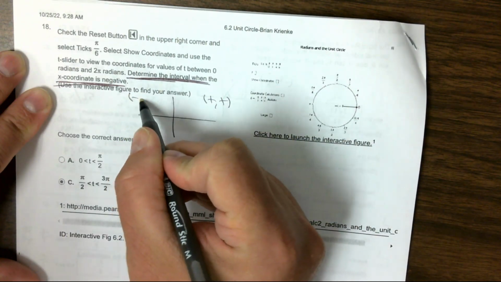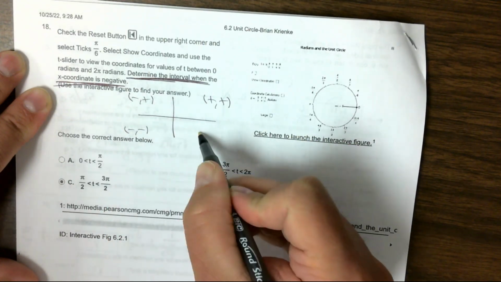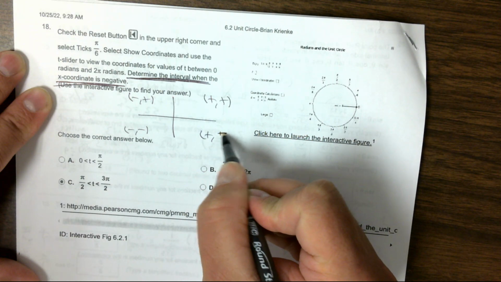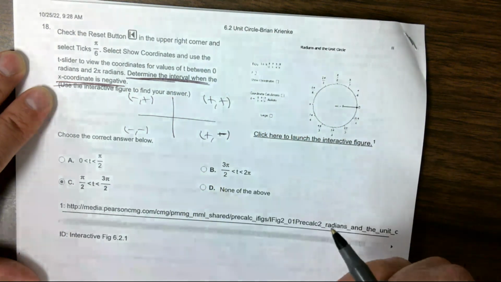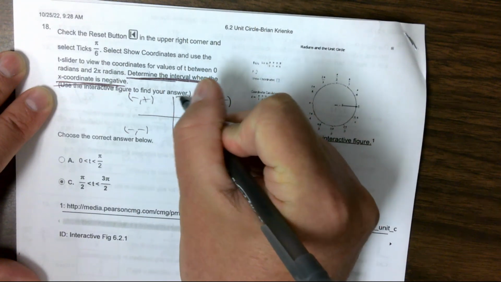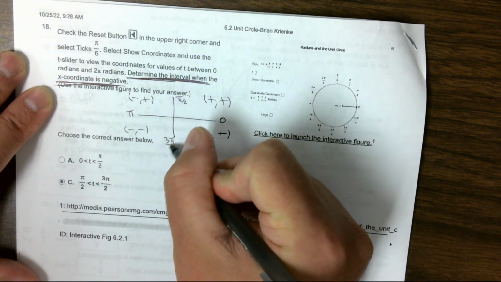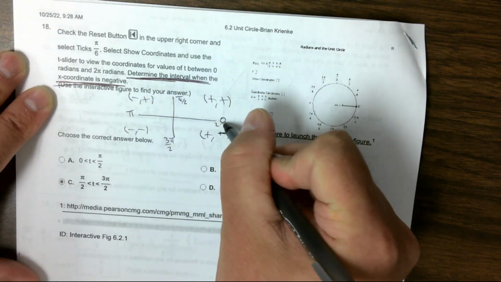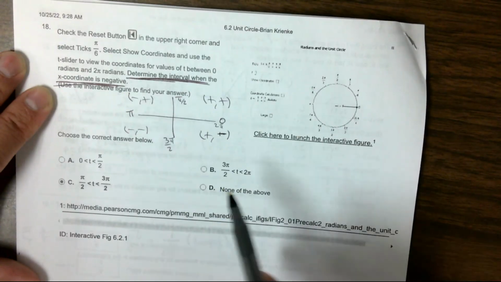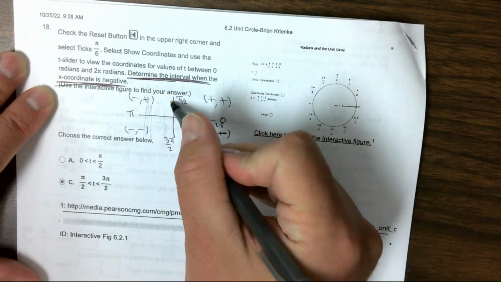This is minus plus. This is minus minus. This is plus minus. And so we go 0, pi halves, pi, 3 pi halves, 2 pi. If we want when x is negative, we have to be over here. So that's from pi halves to 3 pi halves.